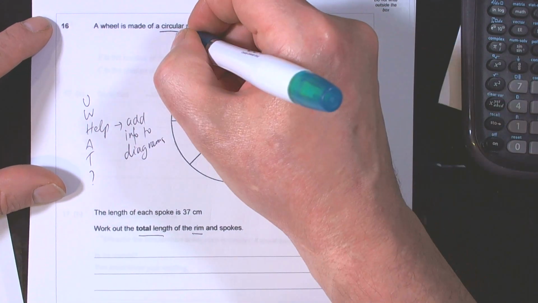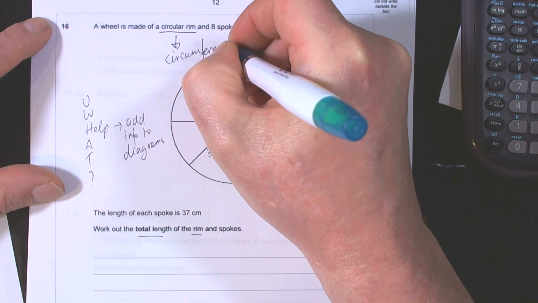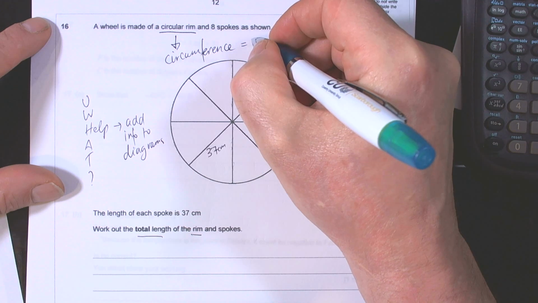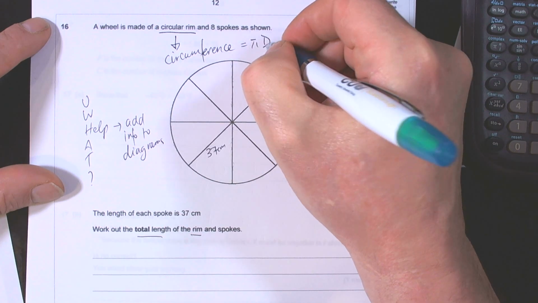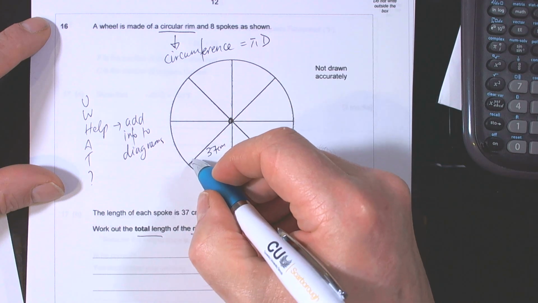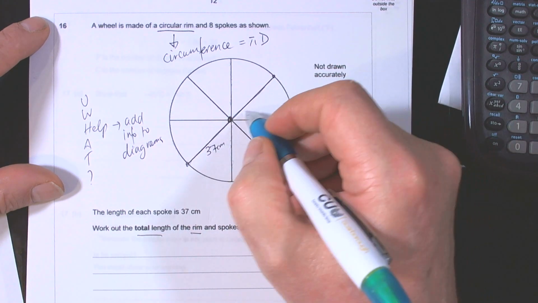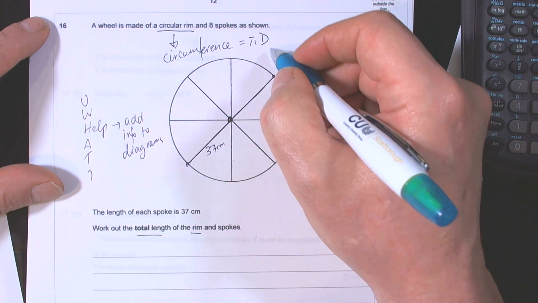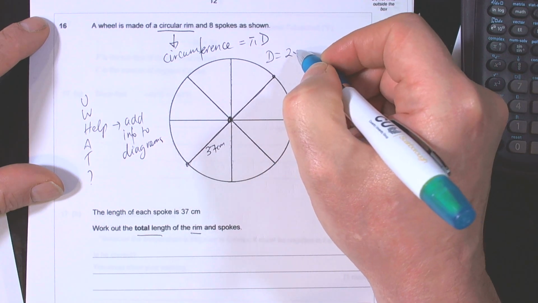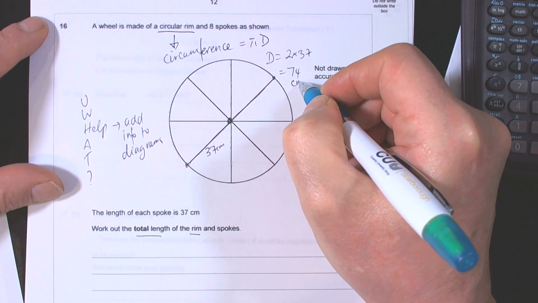So again, that tells us that we're dealing with circumference because it's mentioning lengths. And we need to remember the formula for circumference is equal to pi times the diameter. Okay, so the diameter is going all the way across from one side of the circle to the other through the centre. And therefore the diameter is going to be 2 lots of the 37. So 74 centimetres.